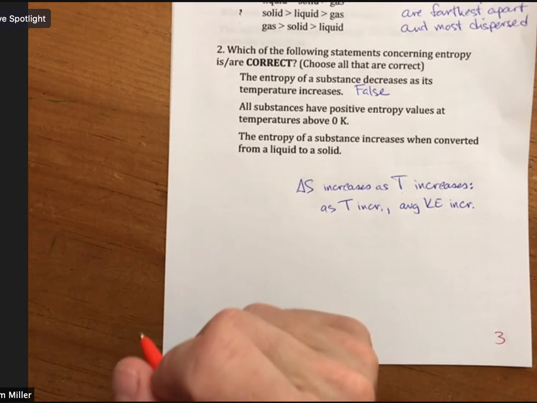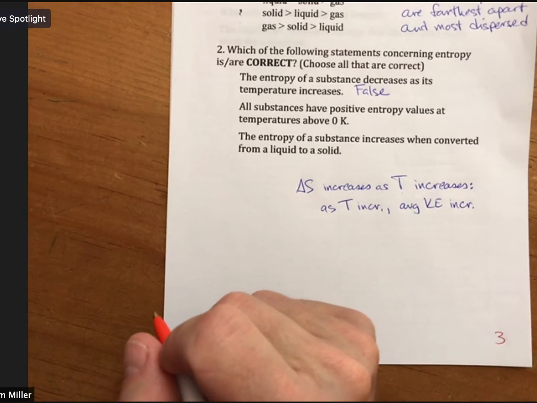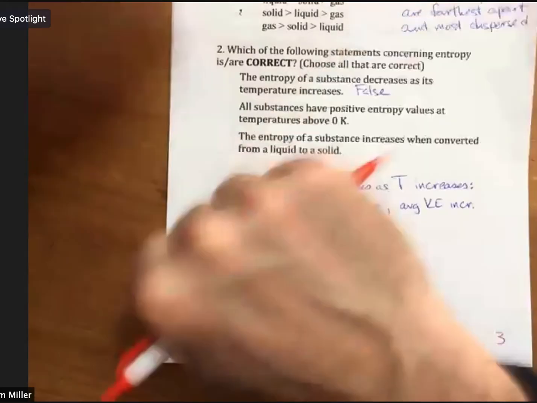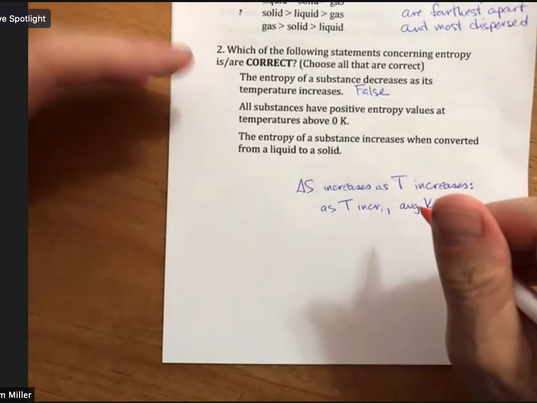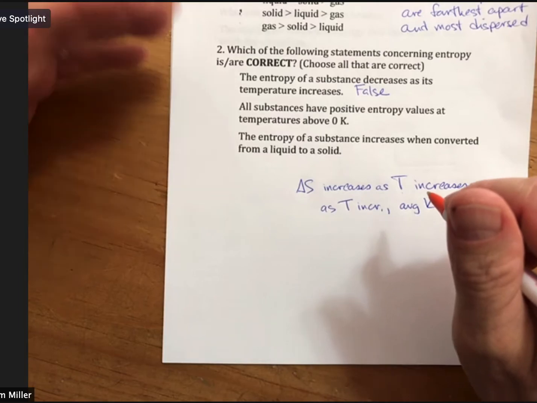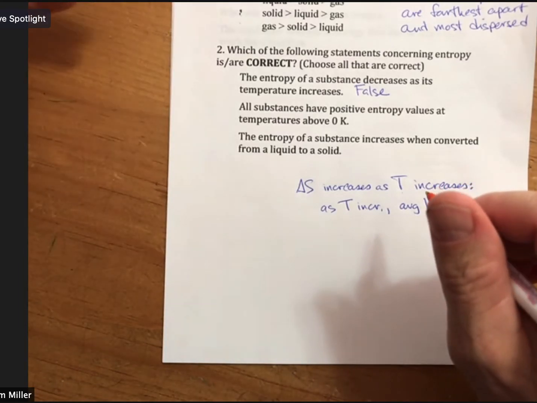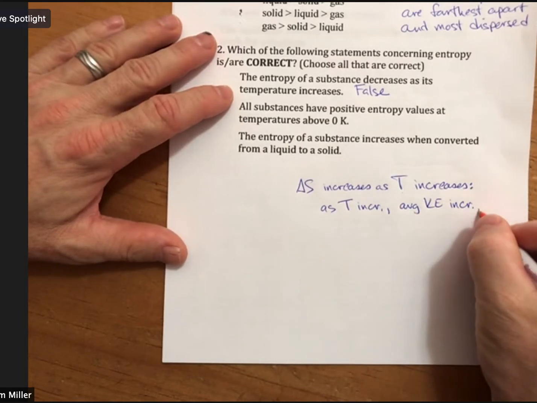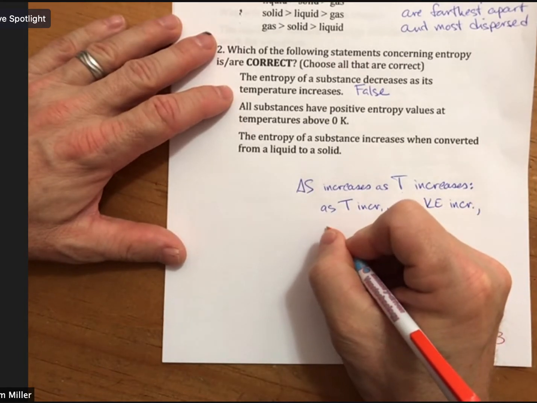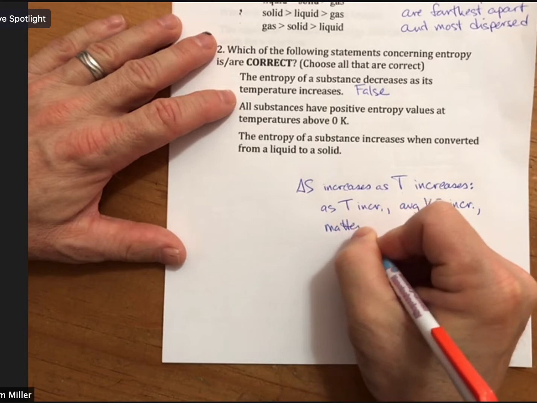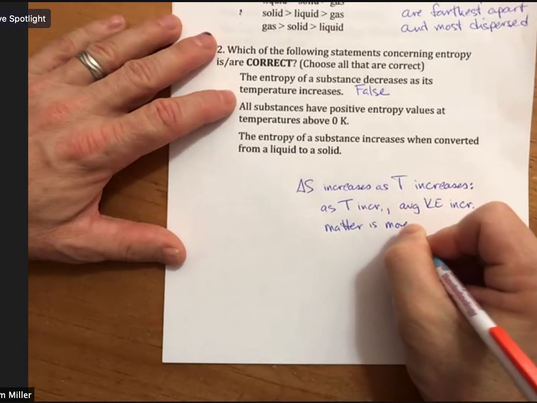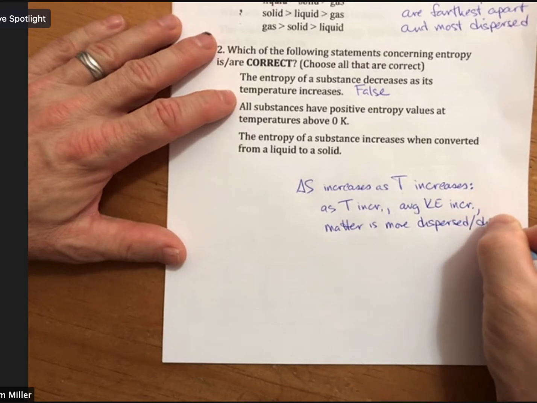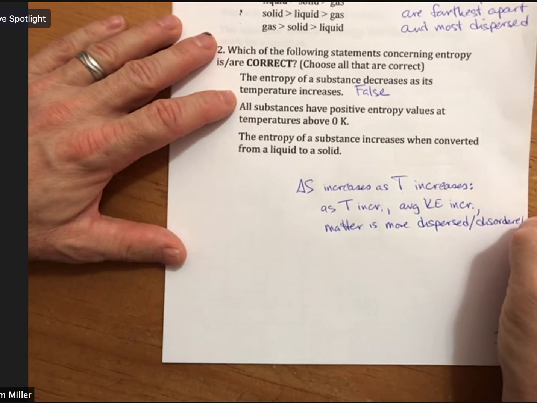this is a good case where disorder comes into play and it's more than dispersal, but you can think of things moving faster. They are more dispersed, but they're also just generally more disordered. So average kinetic energy increases, so matter is more dispersed or disordered, whichever is easier to think about.